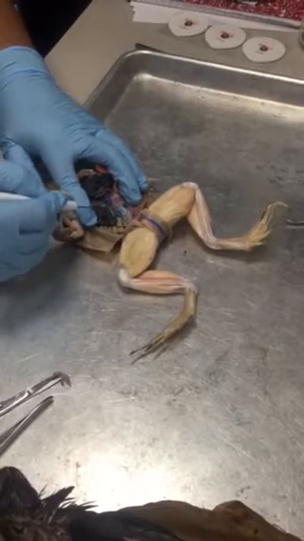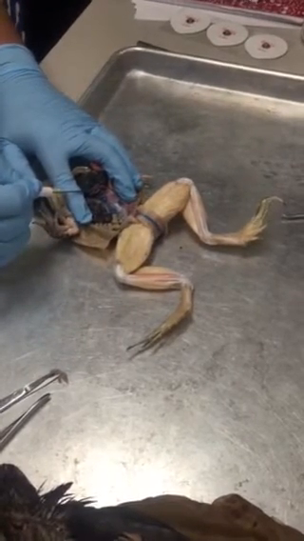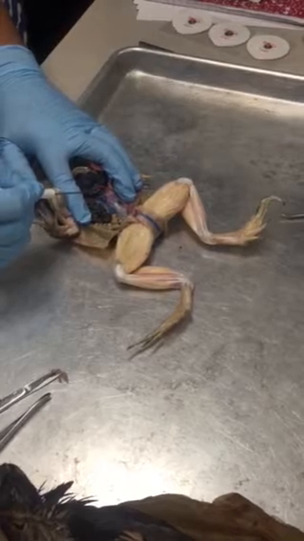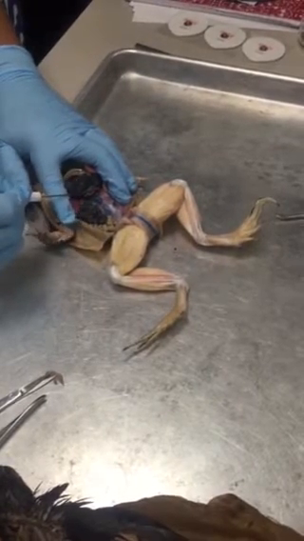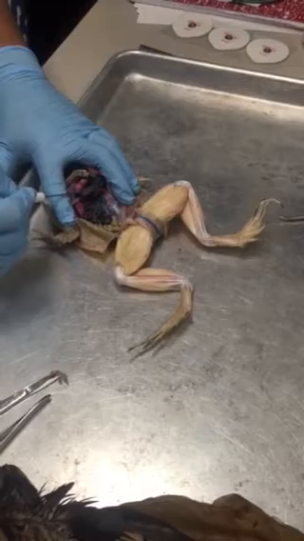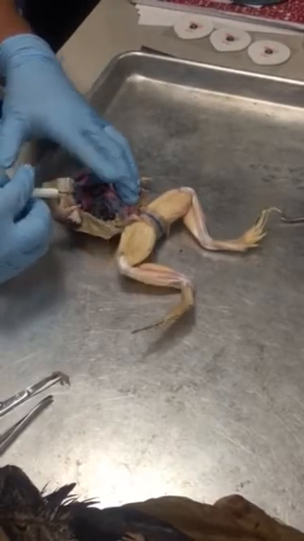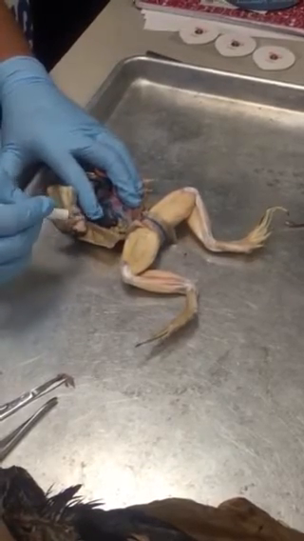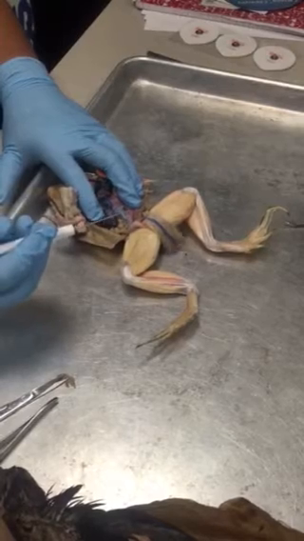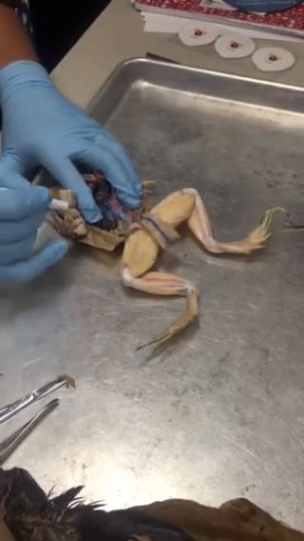This vein brings all the blood up to the hepatic portal vein. Okay, all right, thank you. And up to the sinus venosus. This is the post cava, the inferior vena cava, or the posterior vena cava, whatever you call it, okay?